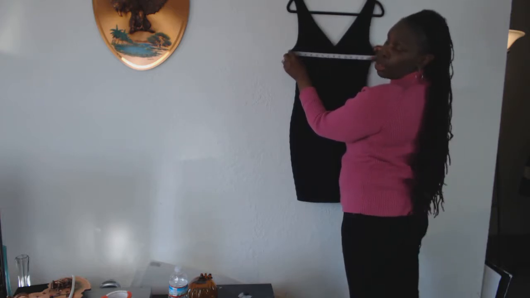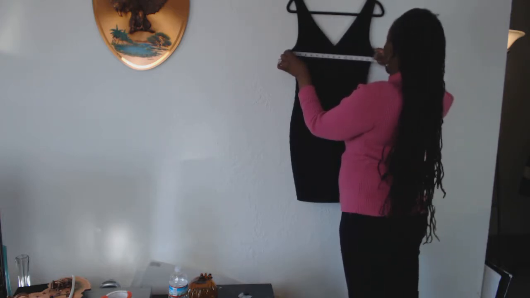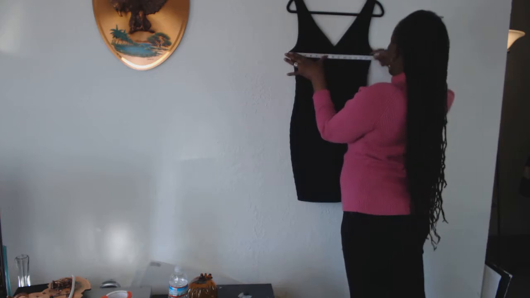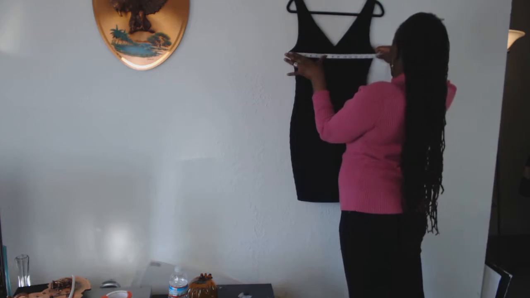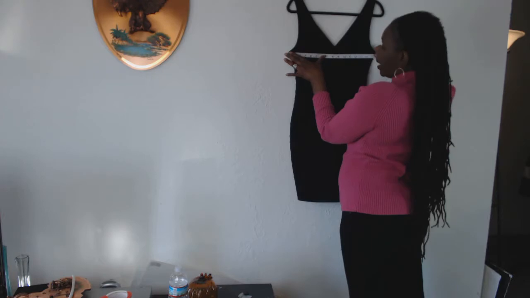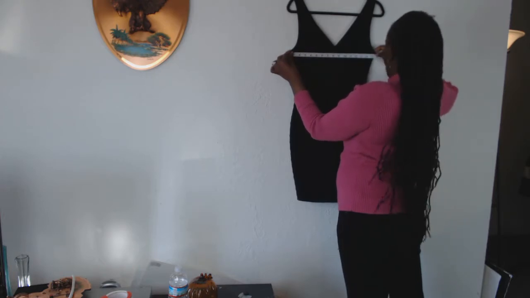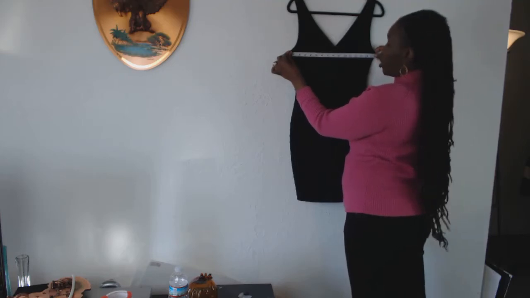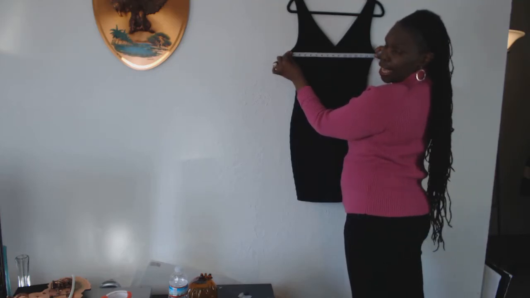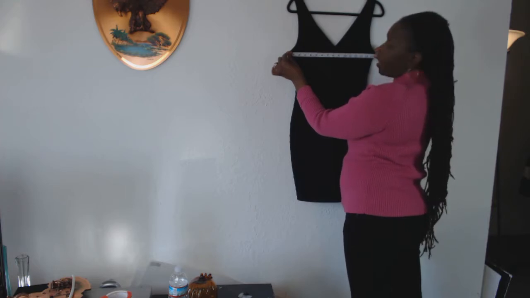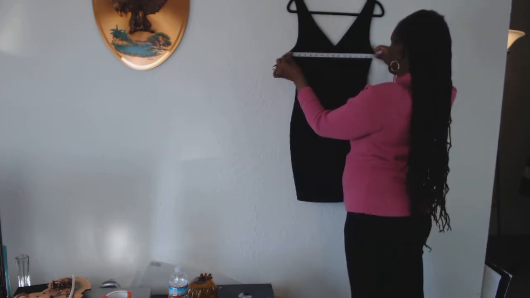And those buyers, they want their measurements, and so you are going to measure it straight across like this. So this is 15 inches across. You see, from there to there, that's 15 inches across. So what I do personally, and I know some people do it differently, but I'm going to give you what I recommend. So this is 15 inches.